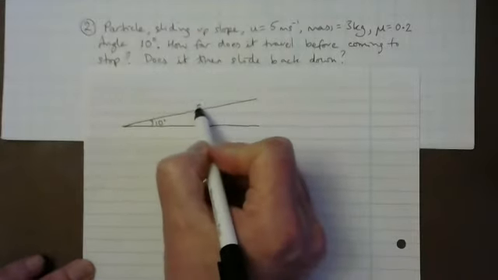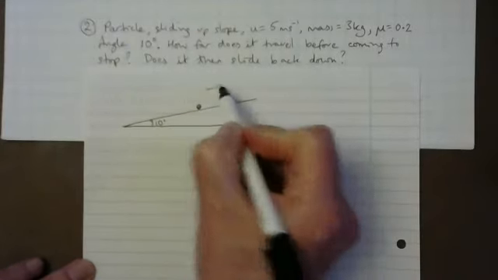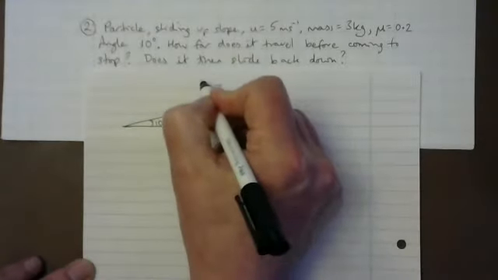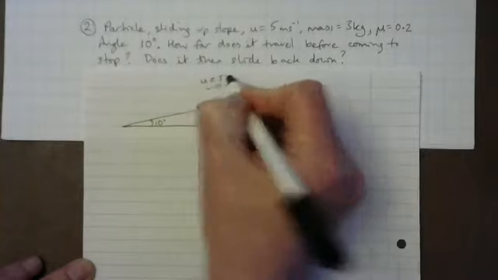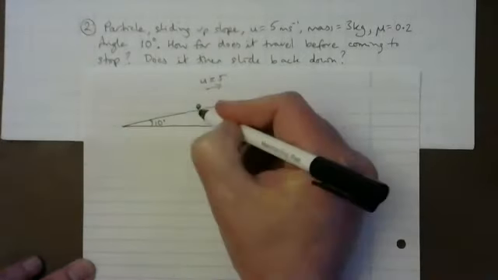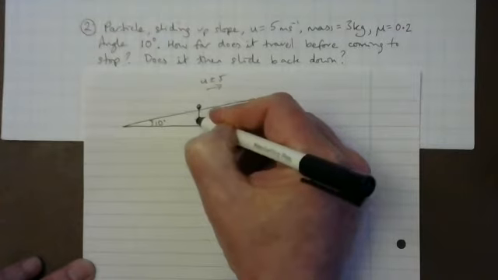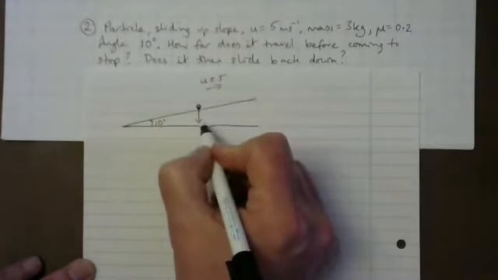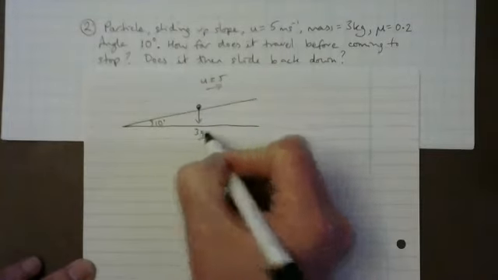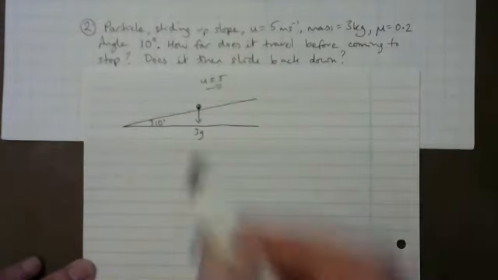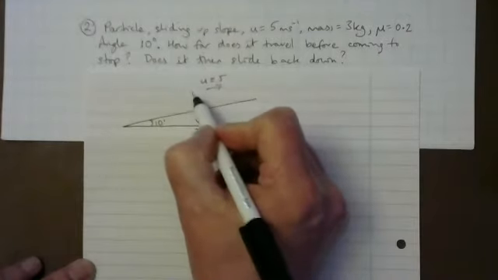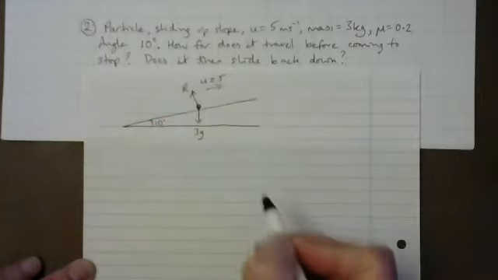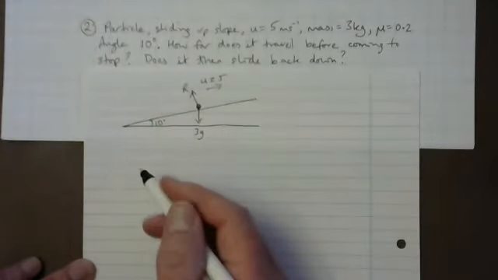Going up the slope, initial speed is u equals 5. Put the forces on there. Its mass, 3 kilograms, produces a weight of 3g. I've got a normal reaction here, 90 degrees to the plane, which I call R.